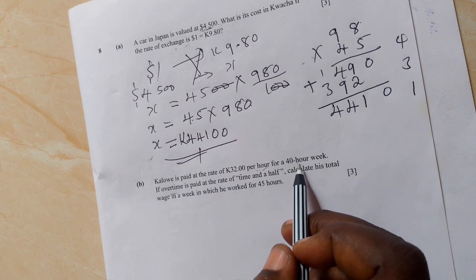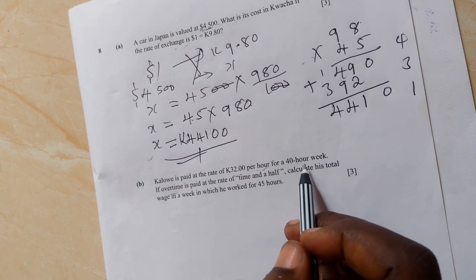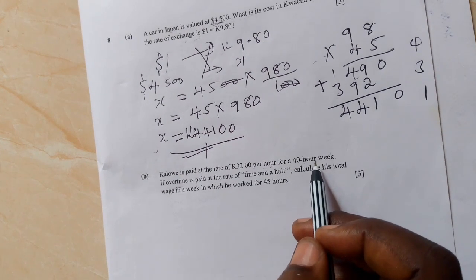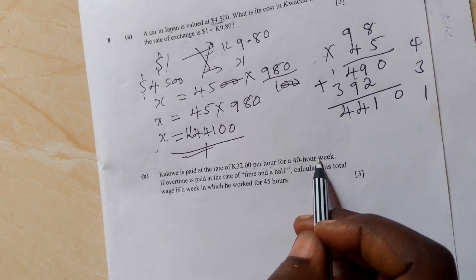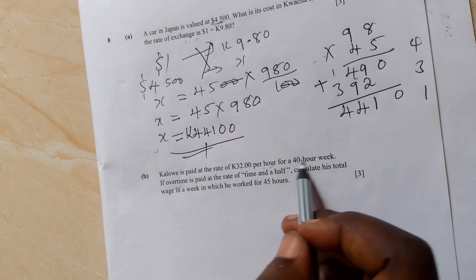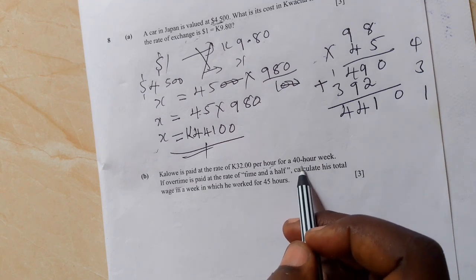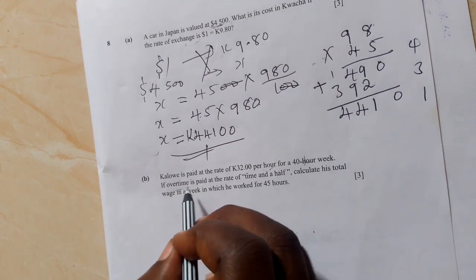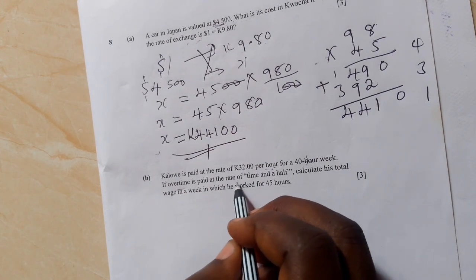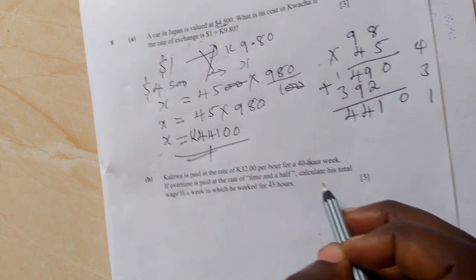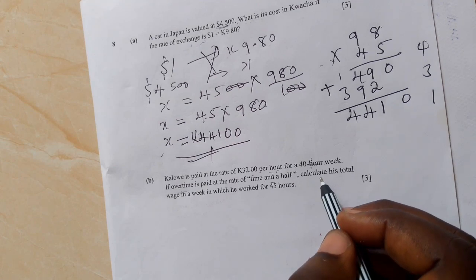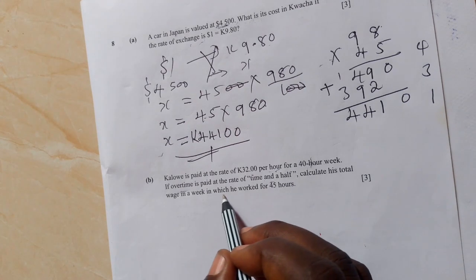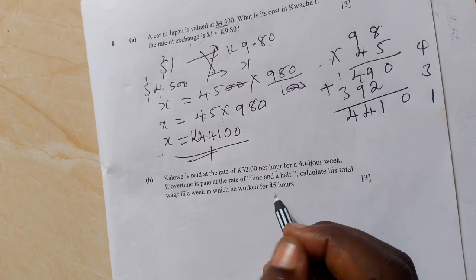For any hours above 40 in a week, you must receive overtime, or extra money for working more than 40 hours. If overtime is paid at the rate of time and a half, calculate his total wage in a week in which he worked for 45 hours.